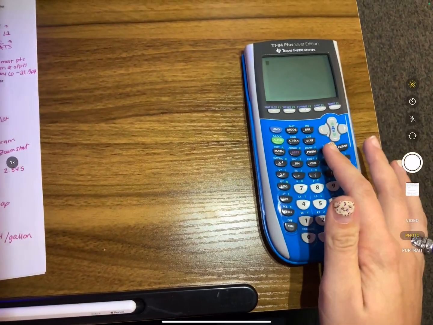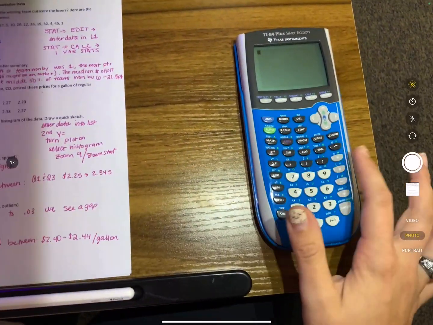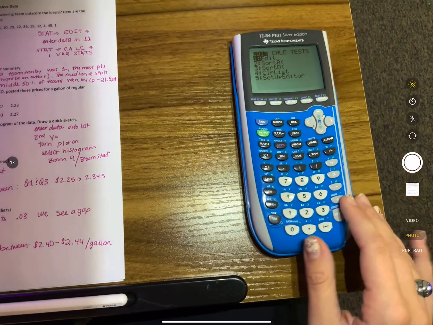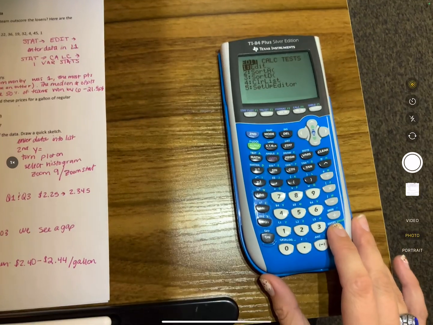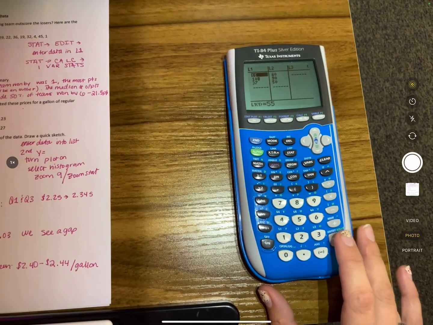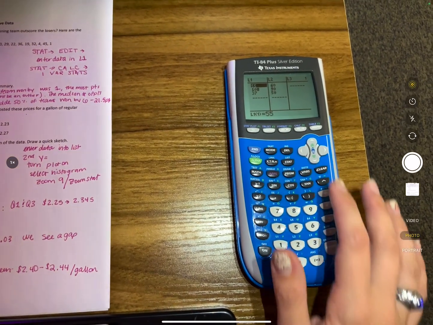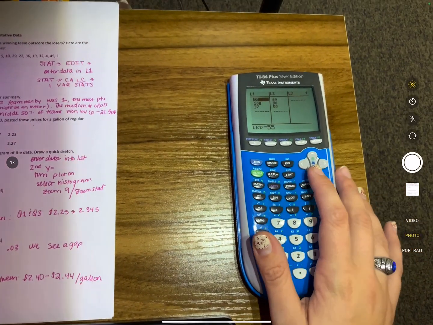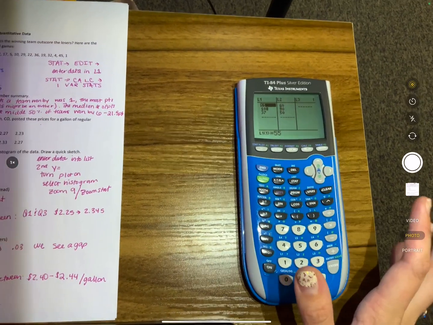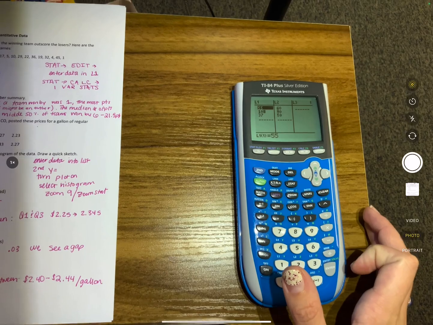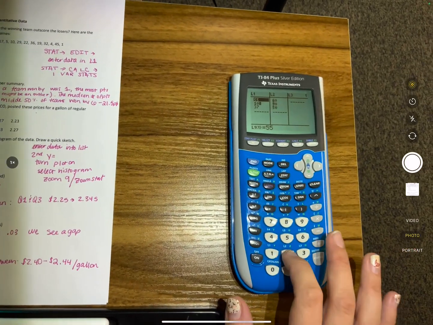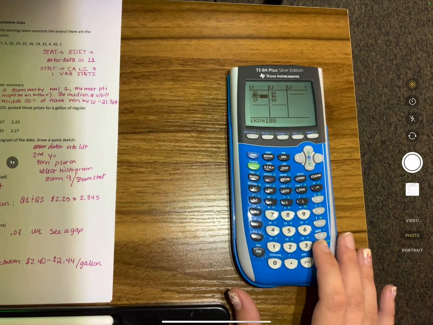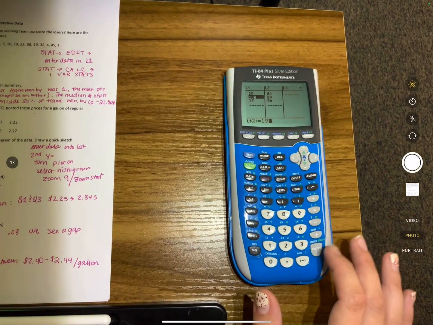Okay, so you're going to hit, I need my paper, stat, edit. Oh, where's the stat button? I found it. As long as you don't have a million numbers in there, you don't need to hit the clear list button before you go. So you literally just start typing in numbers. So I'm going to go down the list and do this.